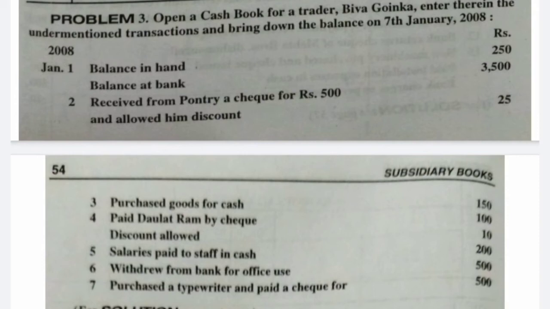So what is the entry? Cash account debit to bank account. So cash is on the debit side, so on the debit side you need to take in the cash column 500, and to bank account is on the credit side, so on the credit side in the bank column you need to take rupees 500. Like this you need to record the contra entries.